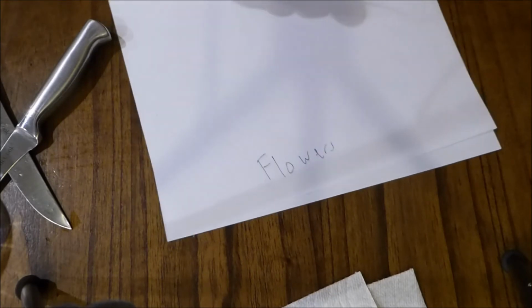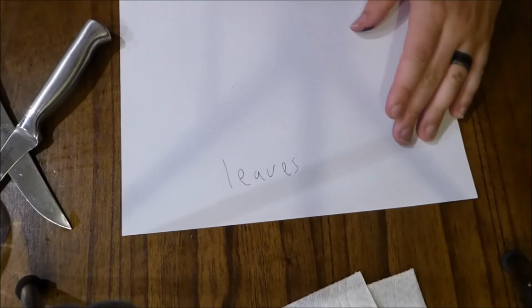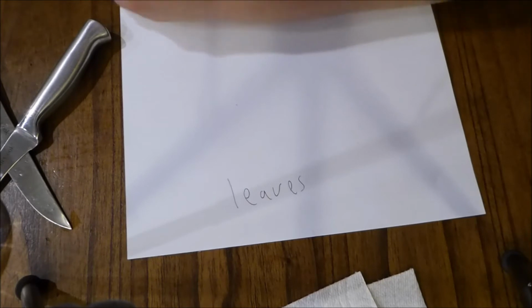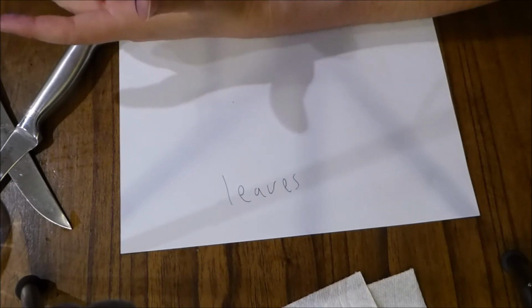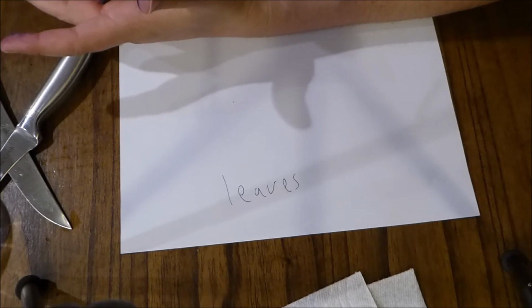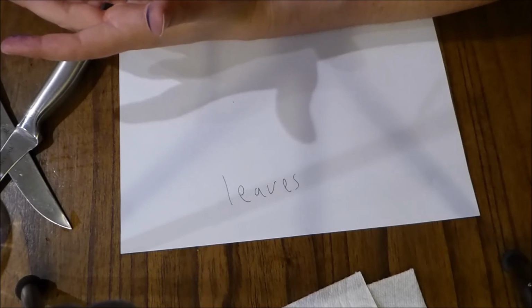Next, I want to discuss the leaves of a flower. The leaves have a couple of purposes. They are in charge of gathering up sunlight and gathering up oxygen. They have cells that are meant to absorb sunlight and send it throughout the flower. But they also have cells that are meant to breathe in and breathe out. They breathe in carbon dioxide and they let out oxygen.